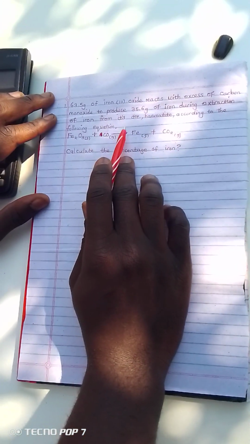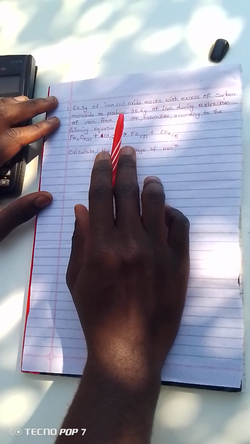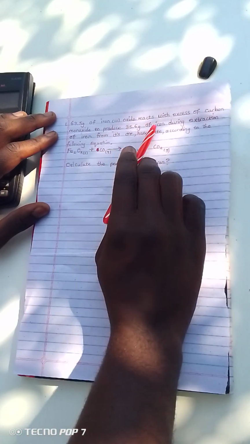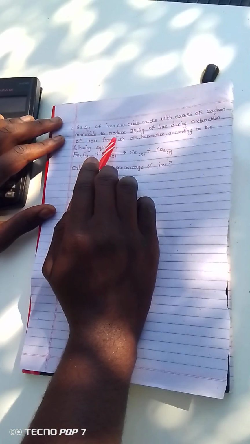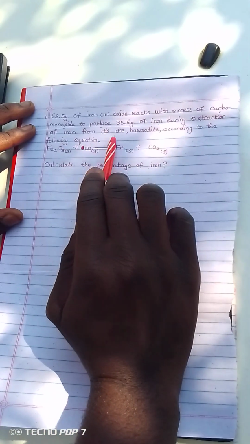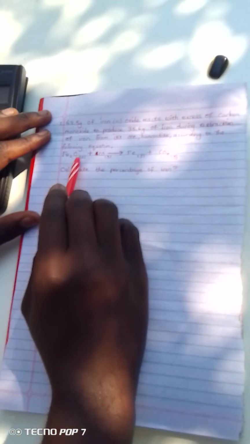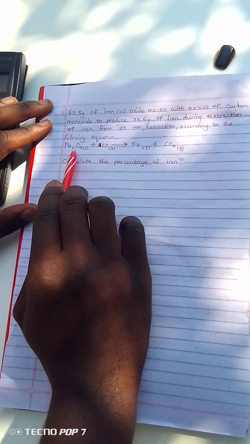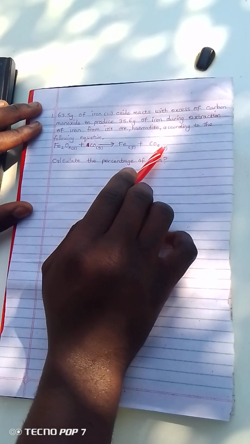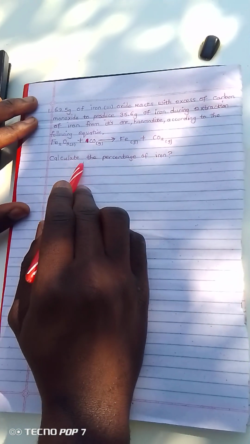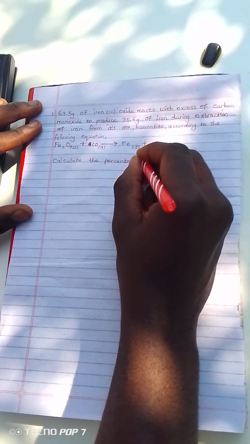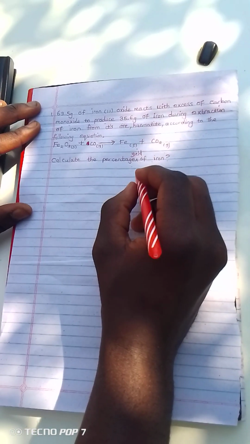Now let's start. Today we'll be looking at percentage yield. So the question says 63.5 grams of iron(III) oxide reacts with excess carbon monoxide to produce 35.6 grams of iron during extraction of iron from its ore hematite according to the following equation. This is the equation that you are given. Iron(III) oxide reacts with carbon monoxide to produce iron and carbon dioxide. And the question says calculate the percentage, sorry, I forgot to include yield. So they want the percentage yield of iron. That's what they want in this question.